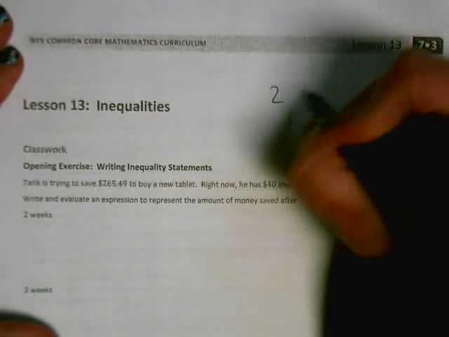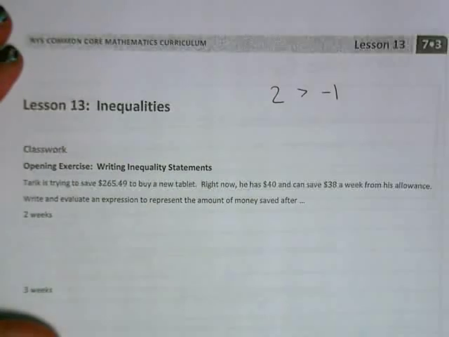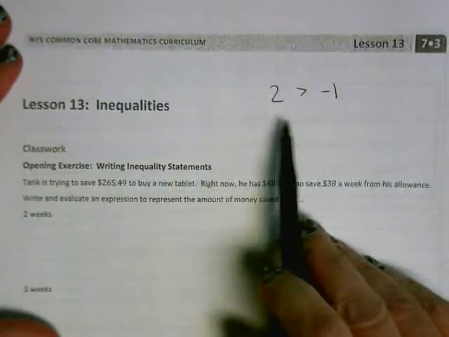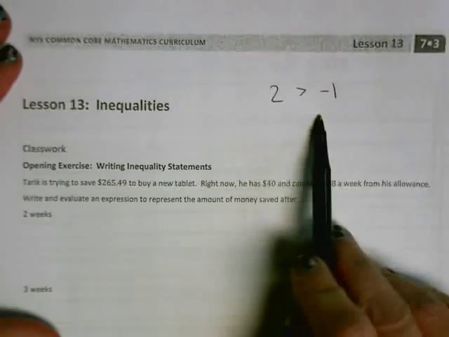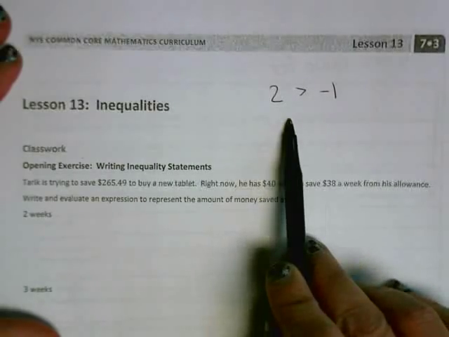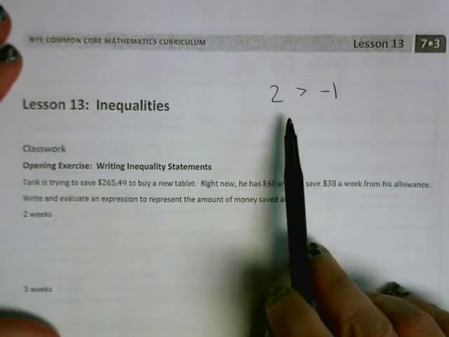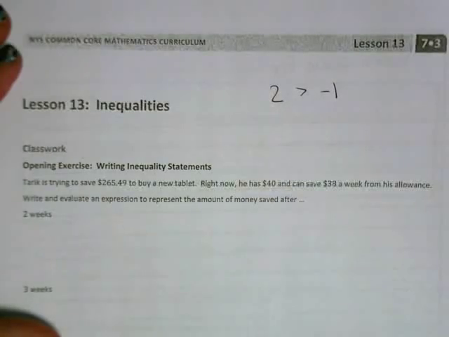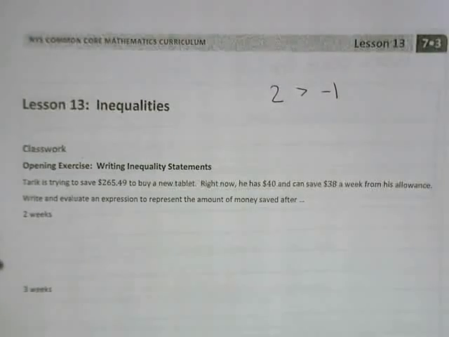If we had something like 2 is greater than -1, we learned when we did the dice game that we could add whatever we wanted to both sides of an inequality, and that was fine. We could subtract whatever we wanted to both sides of an inequality. That was fine. We learned we could multiply or divide by a positive, but if we multiply or divide by a negative, we had to flip the sign.